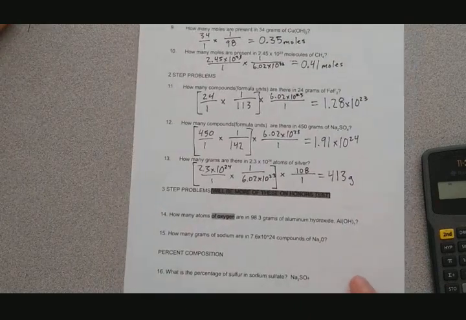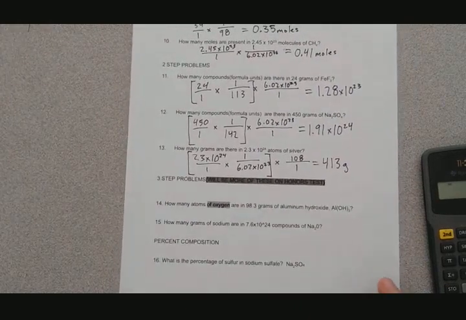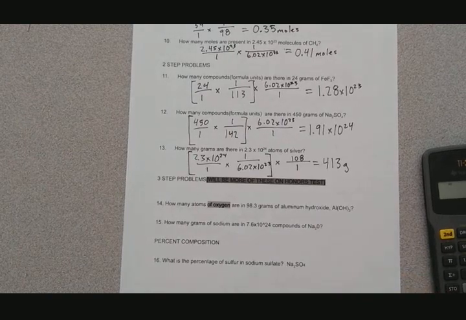Three-step problems. More of these will be on the honors test. How many atoms of oxygen are in 98.3 grams of aluminum hydroxide?